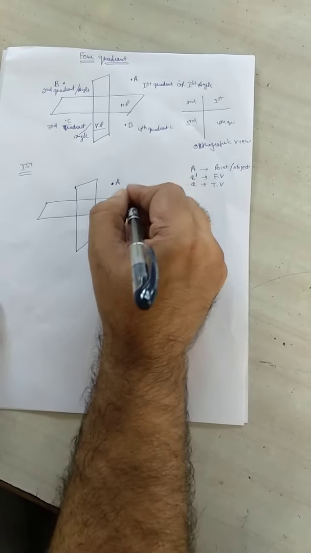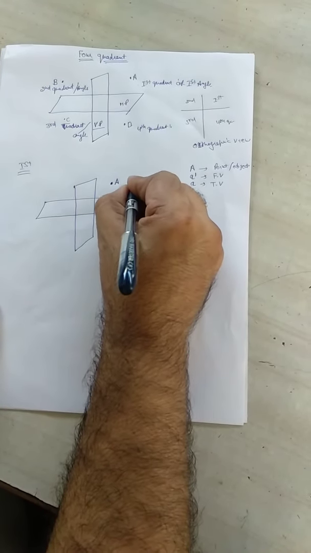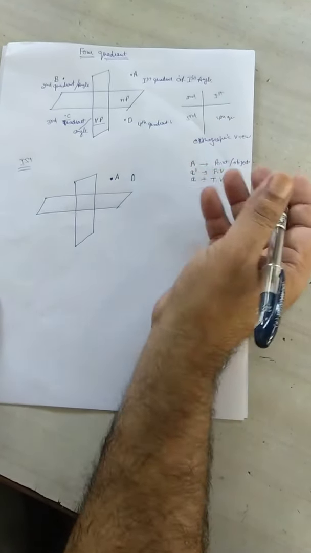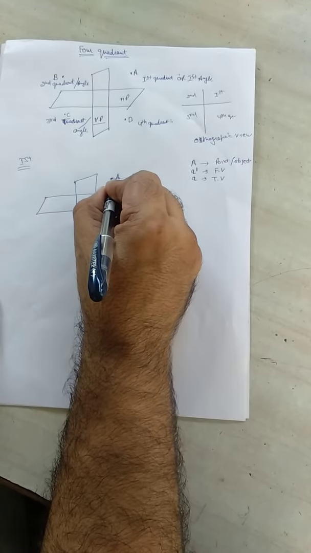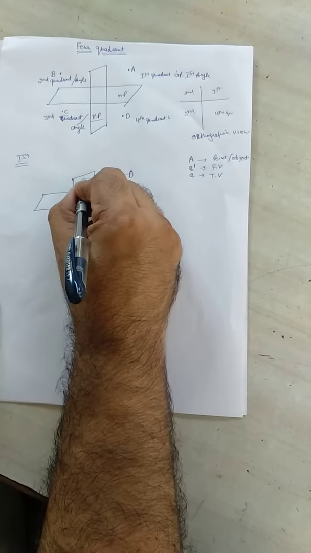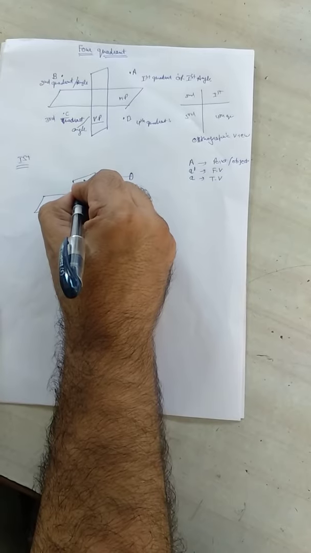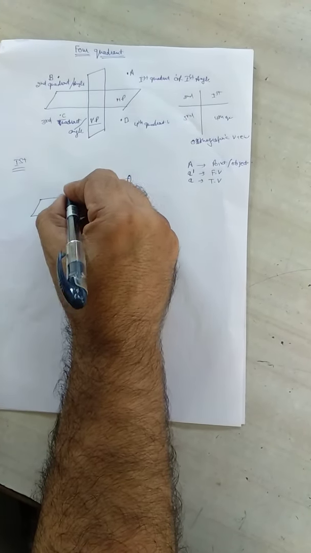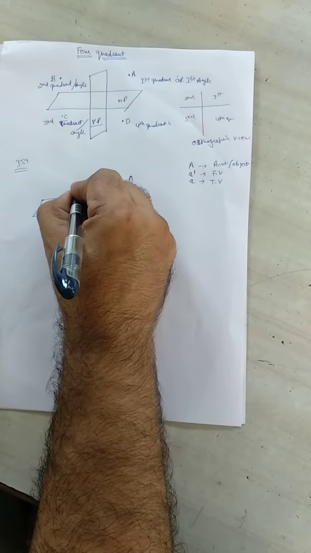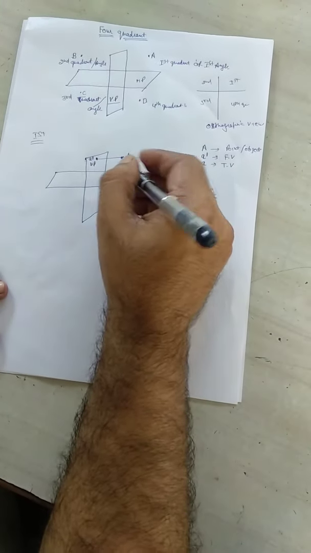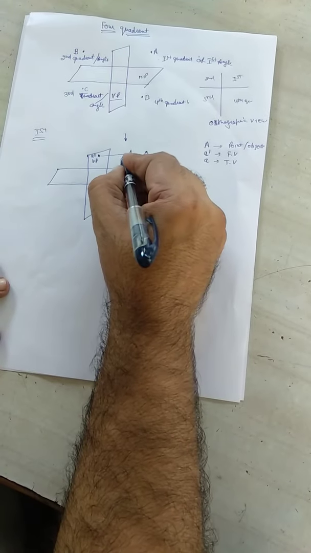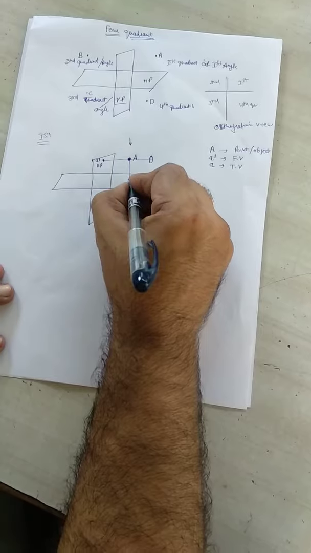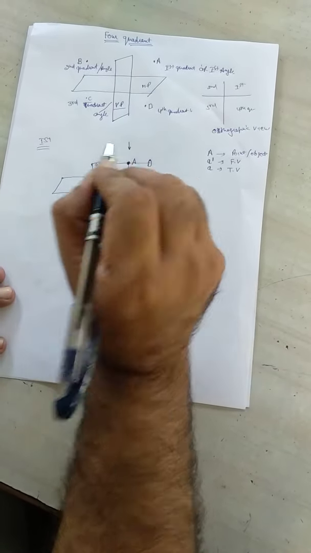So if the observer is looking at this point or object from this side, the right hand side, its projection will fall somewhere on this vertical plane. So the front view will fall on this vertical plane and the notation used for the front view is a dash. If the observer looks at this object from the top, then its projection will fall on this horizontal plane. For the top view I will use the notation a.